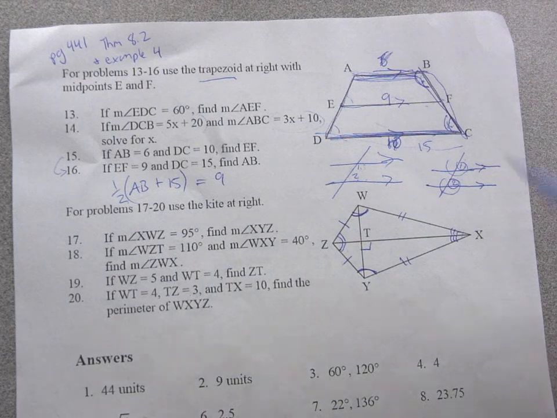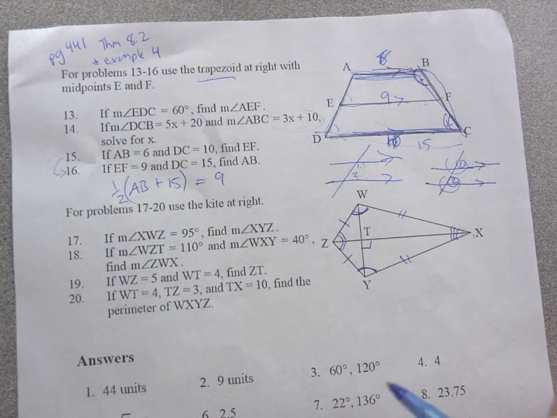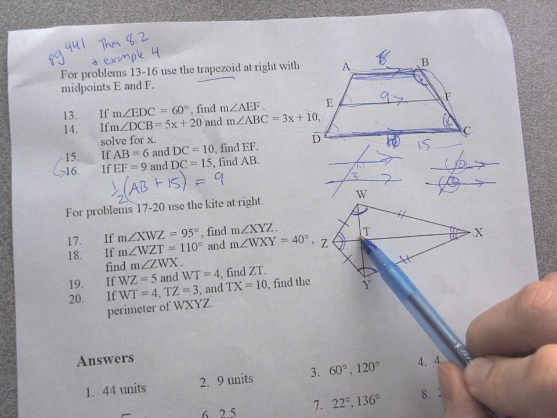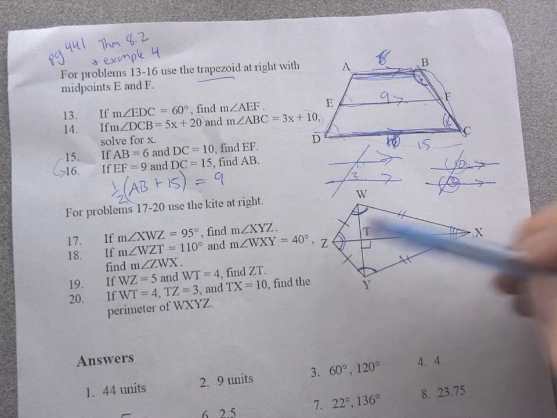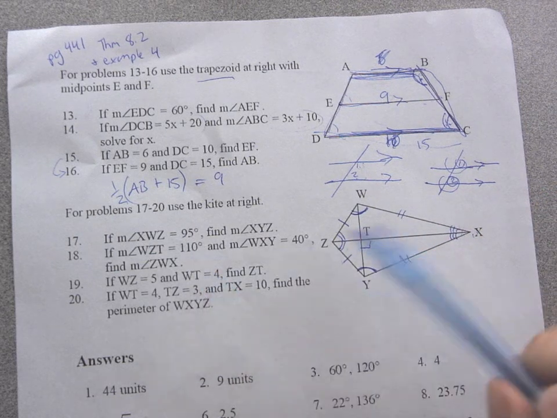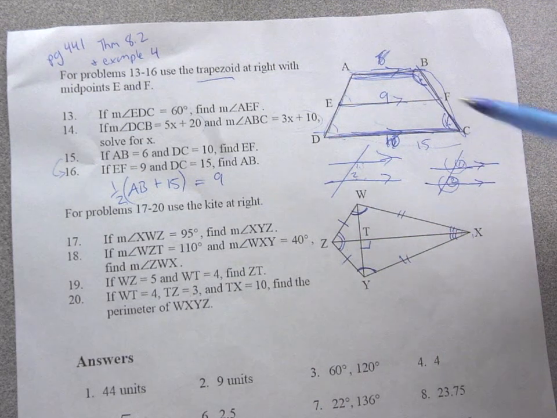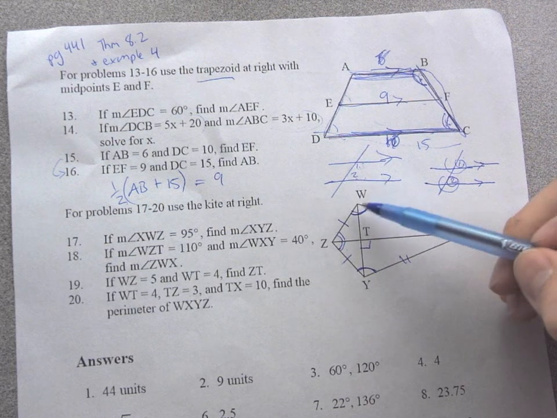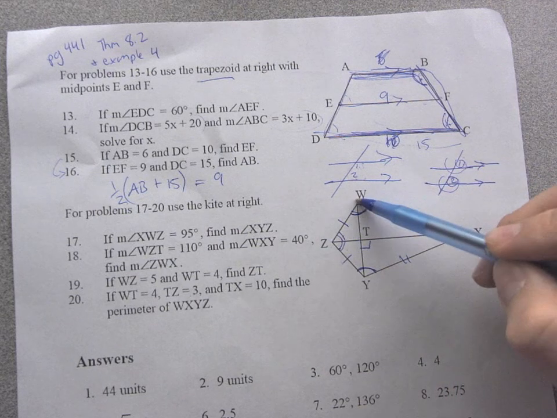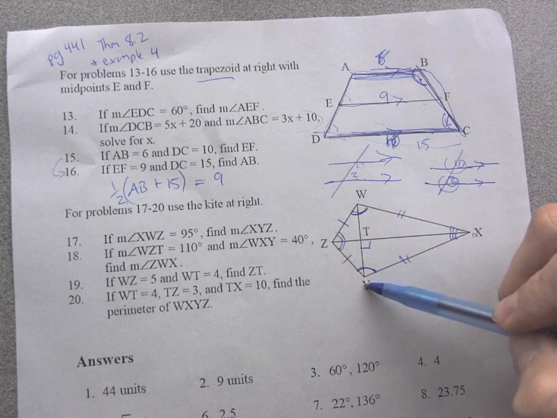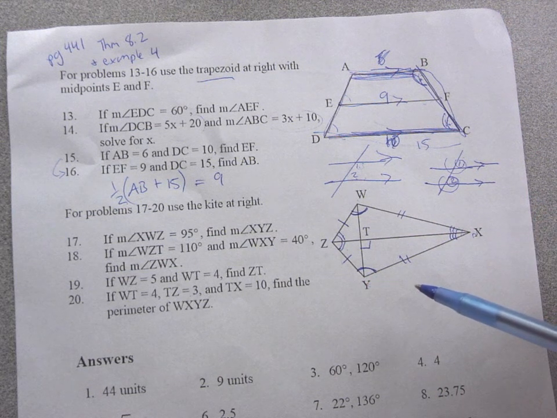So XWZ, we know something about that one and that one. WZT, we know something about that guy. Sorry, WZT. In this case, it says it's 110 degrees. Now that doesn't look like it's possible for it to be 110 degrees, but let's see if we can make sense of this. So WZT they're saying is 110, and WXY is 40 degrees. Find ZWX.